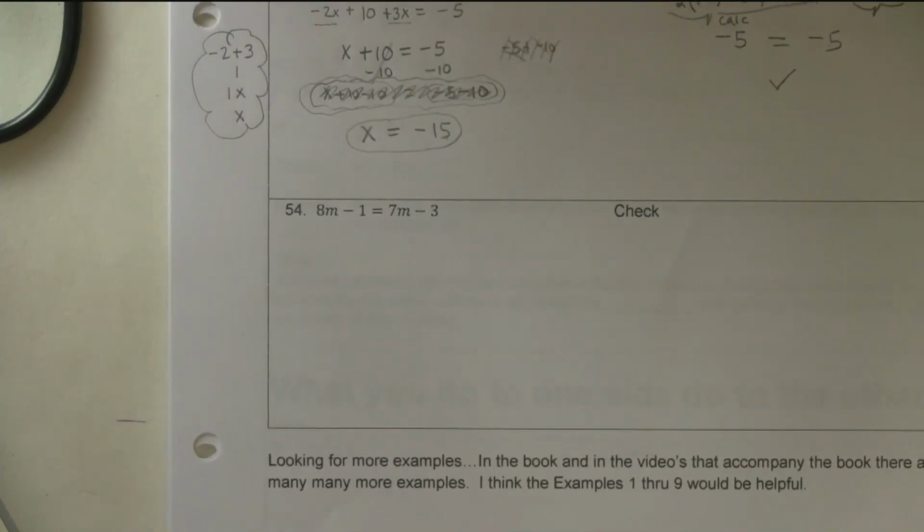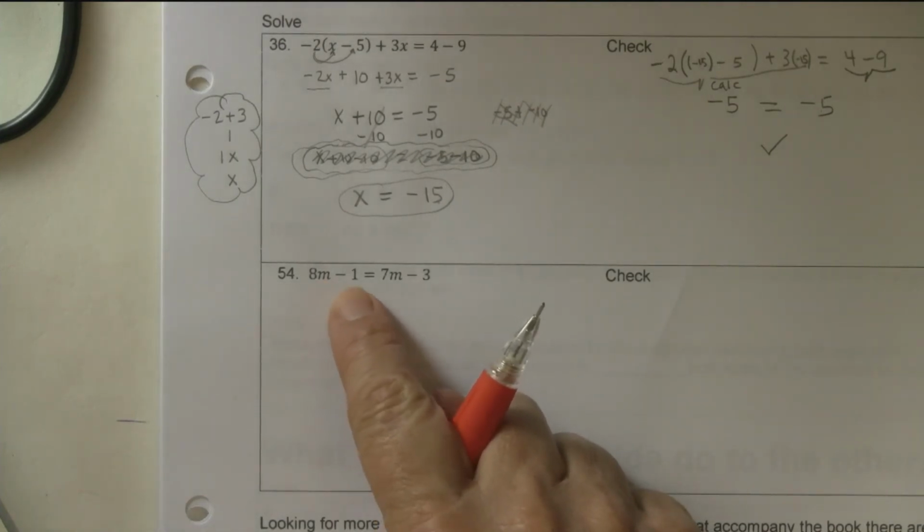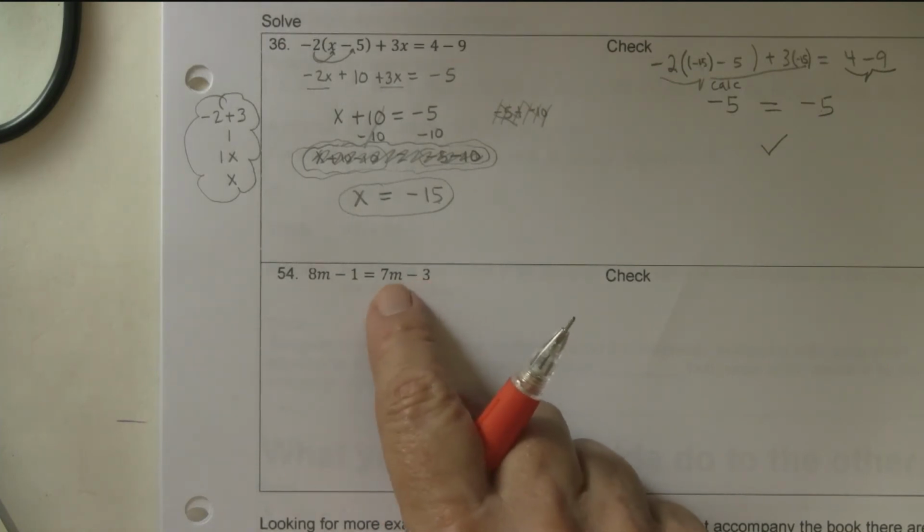So this one has variable on both sides. The other two examples that we've done so far in this section on 1.2 have variable only on one side, but this one has variables on both sides. So what you want to do is get the variables on one side and the numbers on the other. And it doesn't matter which side you rearrange the furniture to. So this is as simple as that gets. Those are not like terms. There's nothing I can do. That side is as simple as it gets.